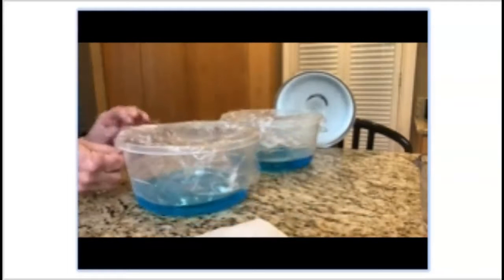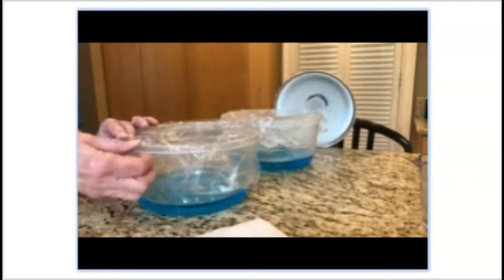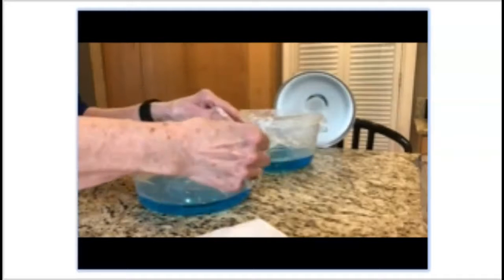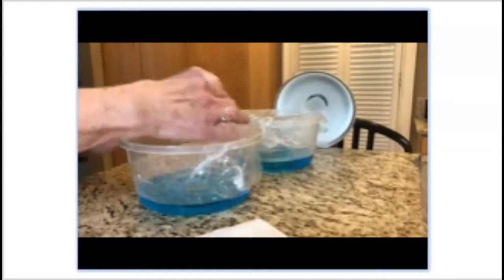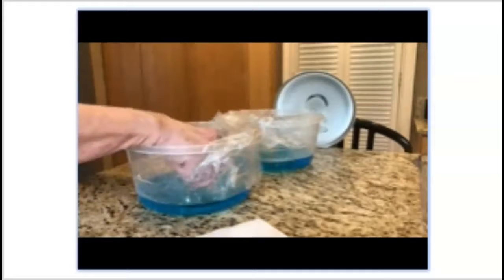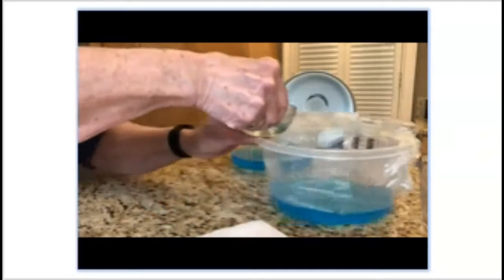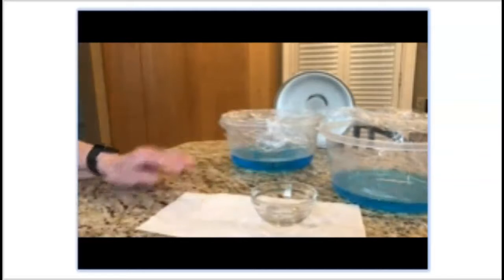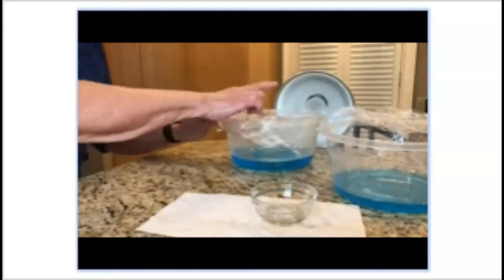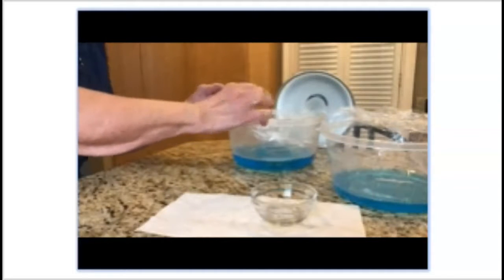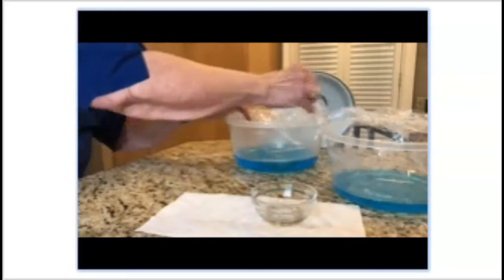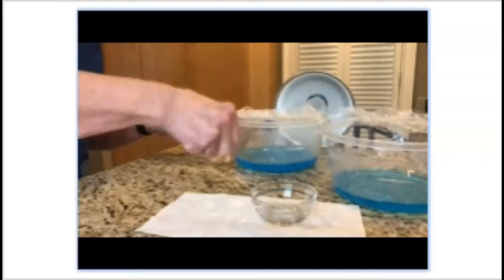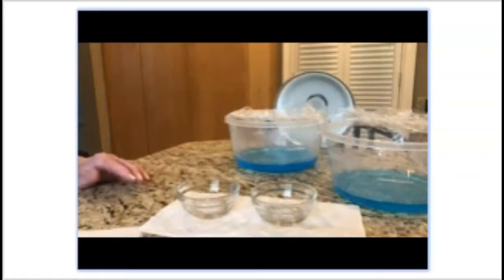I'm going to remove the plastic wrap. Any condensation that's on the underside, I'm letting some of it drip in. And I have the cup here, and I'm going to place it on a piece of paper towel. And this is the one that was under the lamp. Again, I pushed it under to get the condensation that was on the underside of the plastic wrap, and I'm going to put that on the paper towel.